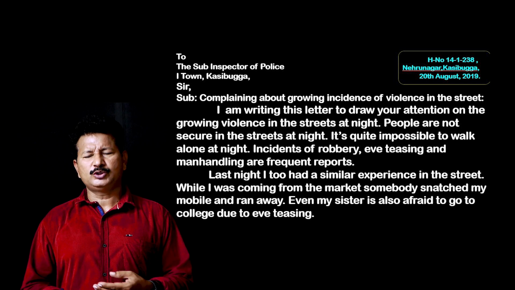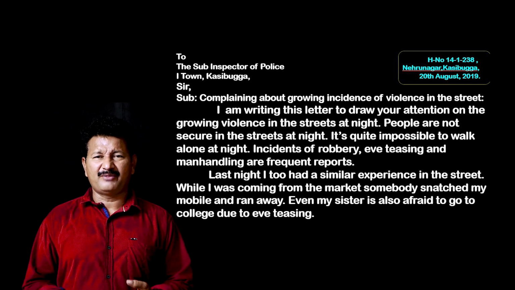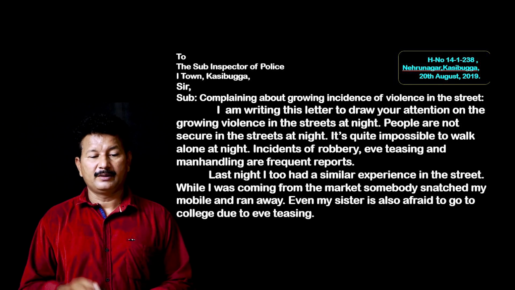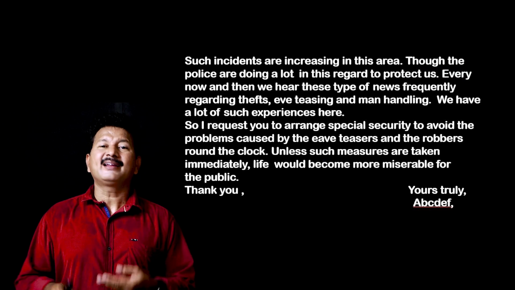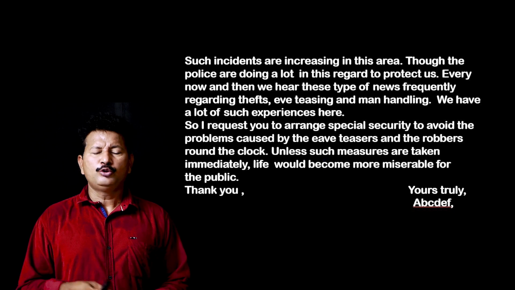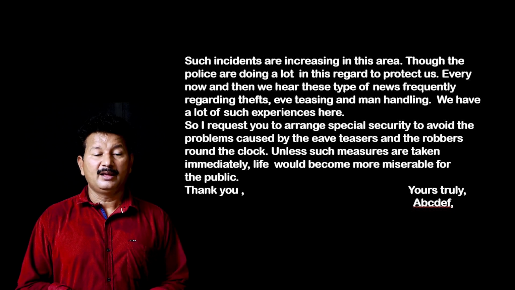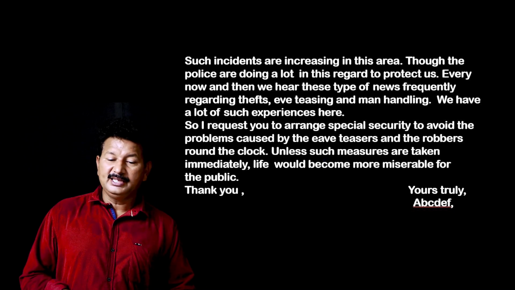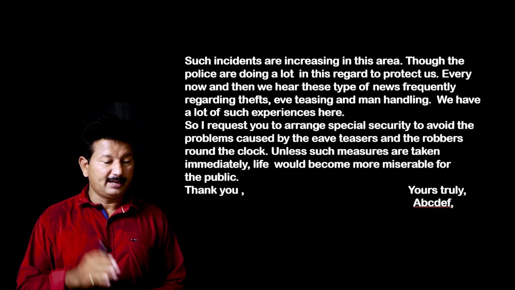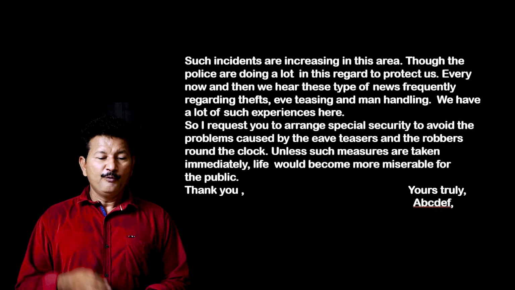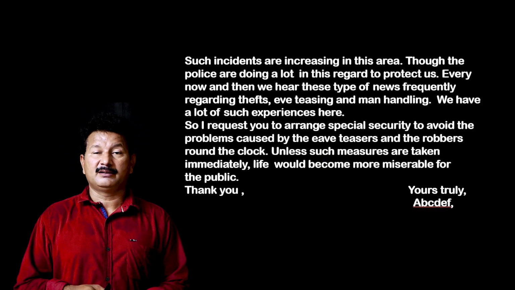Even my sister is worried, frightened and scared to go to college due to eve-teasing. Such incidents are increasing in our area. Though the police are doing a lot in this regard to protect us, every now and then we hear this type of news frequently regarding thefts, eve-teasing, and manhandling. We have a lot of such experiences here.